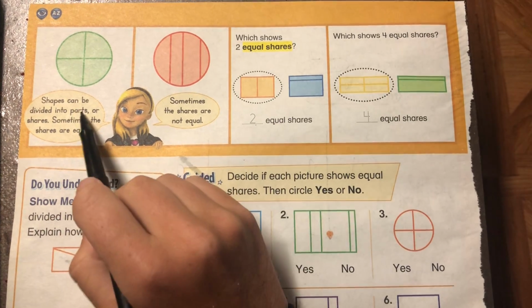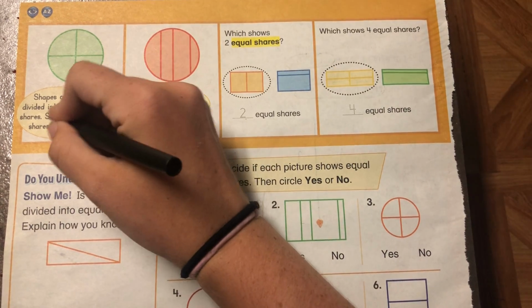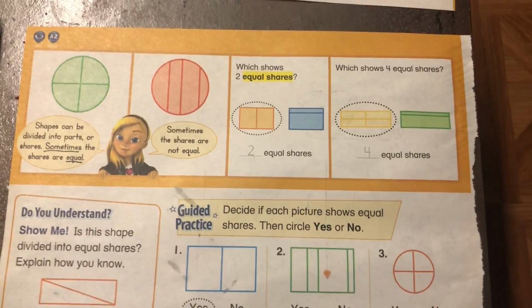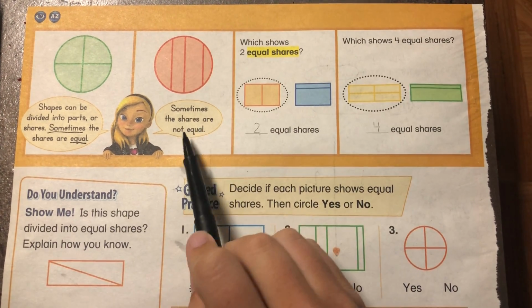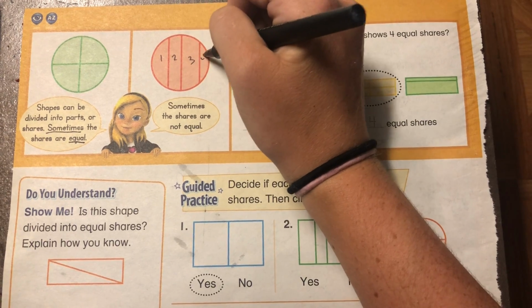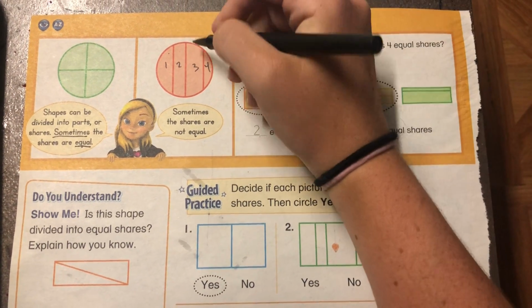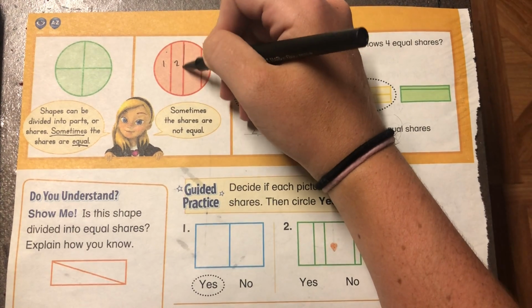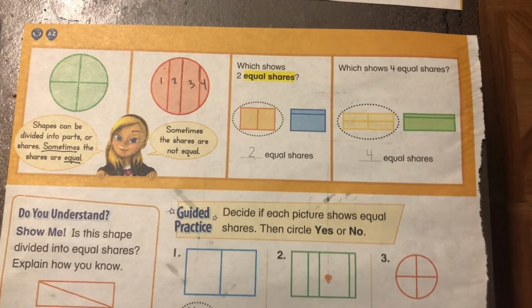Shapes can be divided into parts or shares. Sometimes the shares are equal. Sometimes, remember that. Not all the time, but sometimes they are. Sometimes the shares are not equal. Take a look. We have 1, 2, 3, 4 parts. Do these look equal? No, clearly the part number 3 is bigger than all the rest. That means it's not equal.